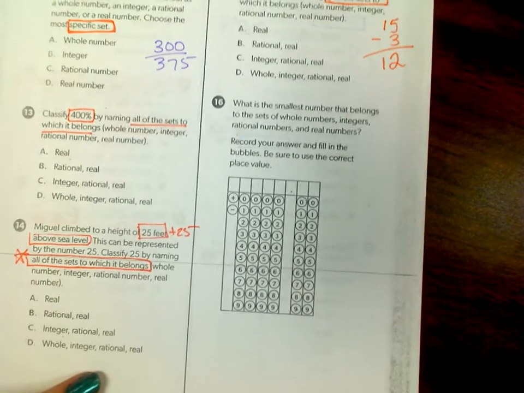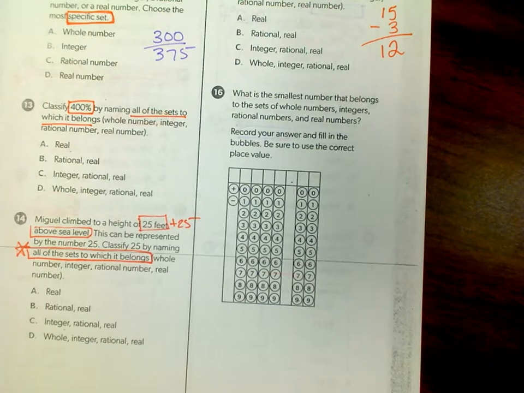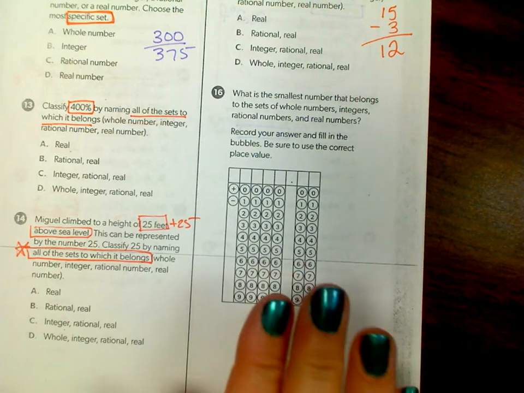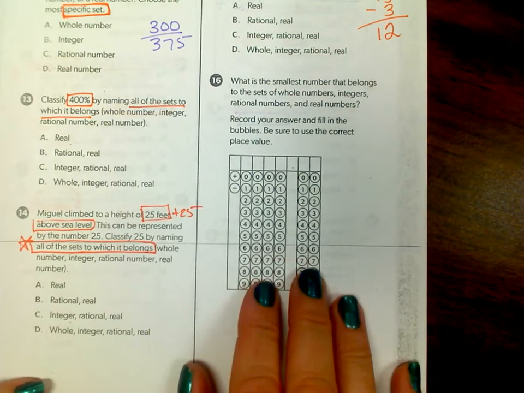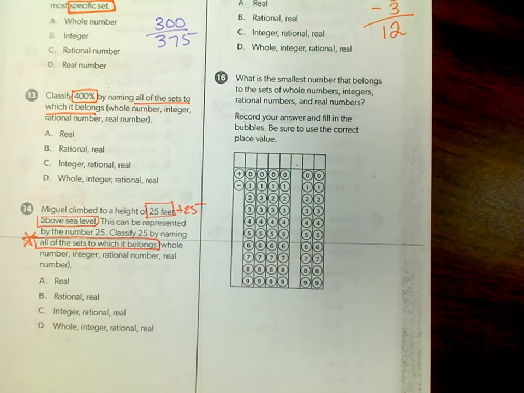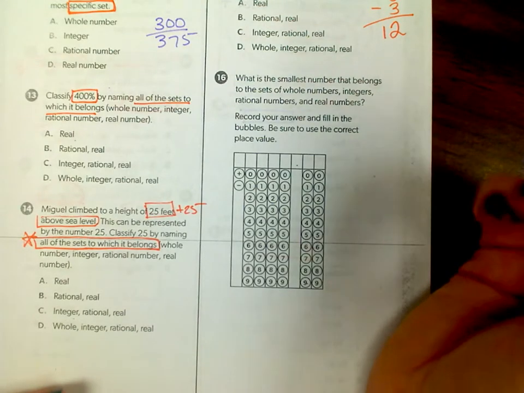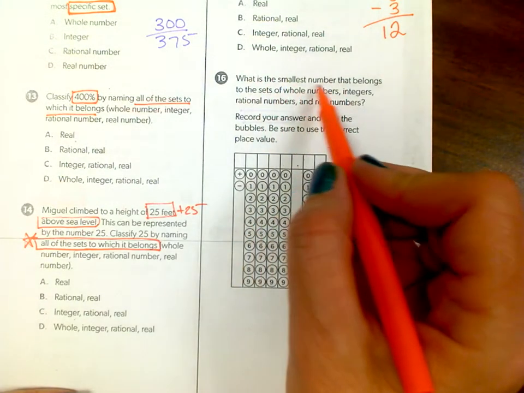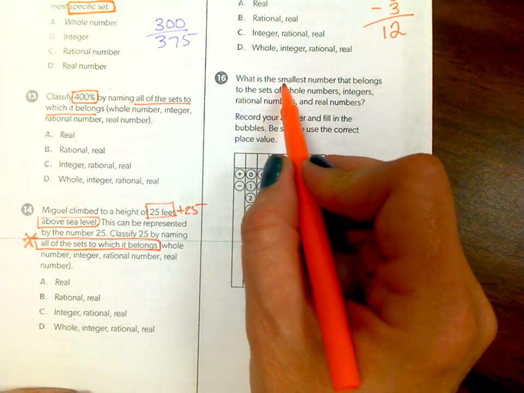And number 16, what is the smallest number that belongs to the sets of whole numbers, integers, rational, and real numbers? Record your answer using the correct place value. A lot of kids are going to miss questions on their STAAR test because they do not know how to bubble in their answers. So we're going to record it using place value.